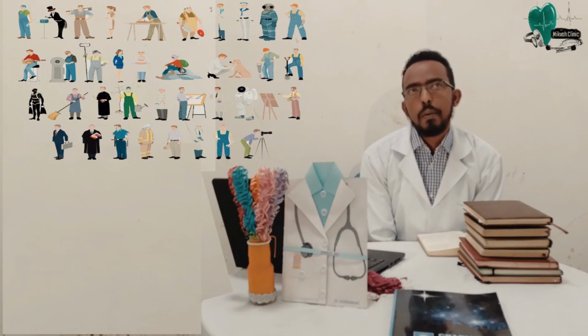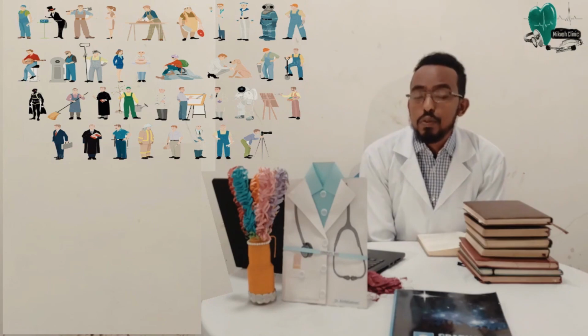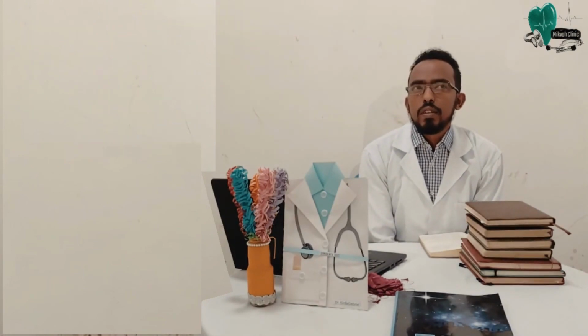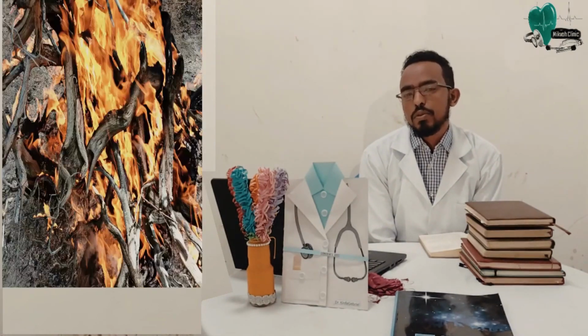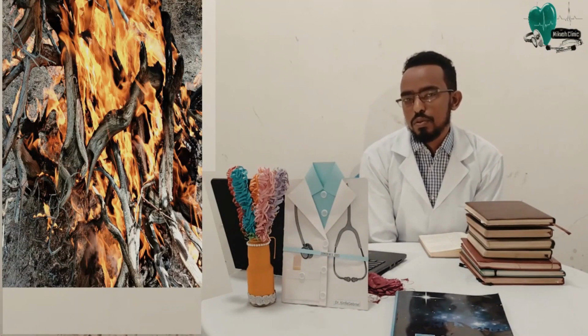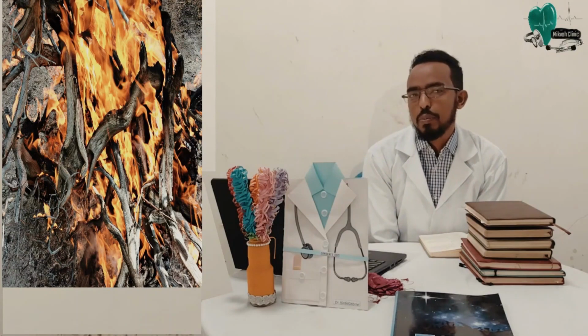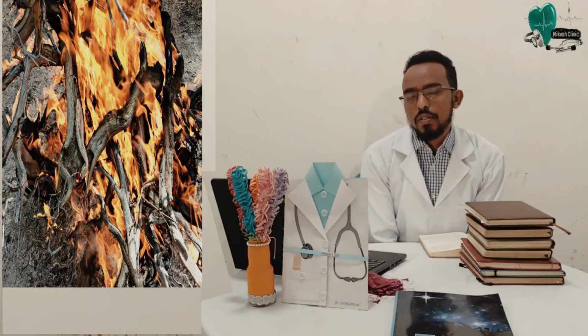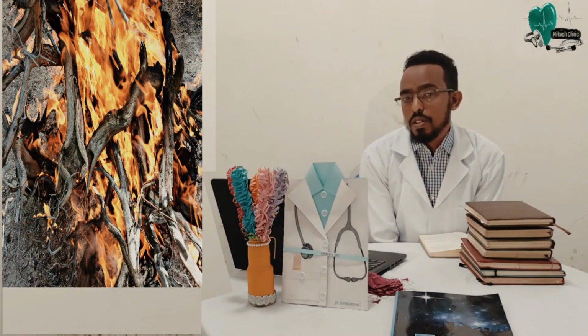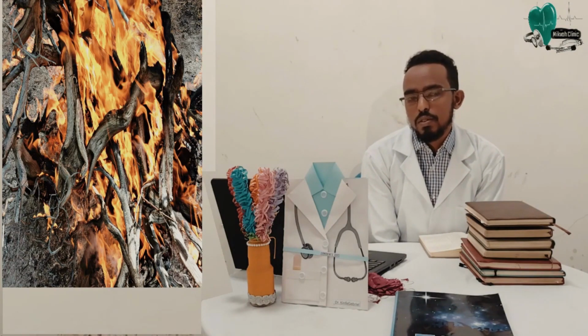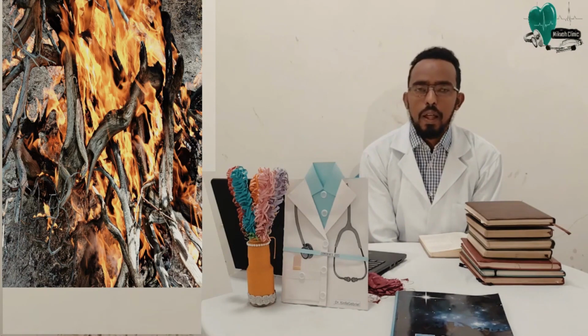The other thing, for example, people from our country, Ethiopia: our mothers use combustion fuels in order to prepare food for home or for commercial purposes. So those who are engaged in these activities might be predisposed to obstructive lung disease, so the risk of developing this disease might be high.